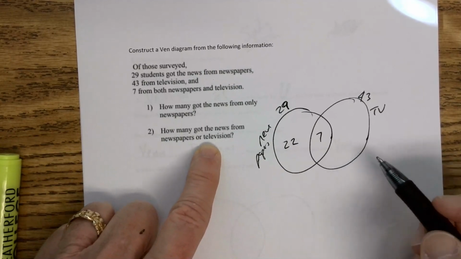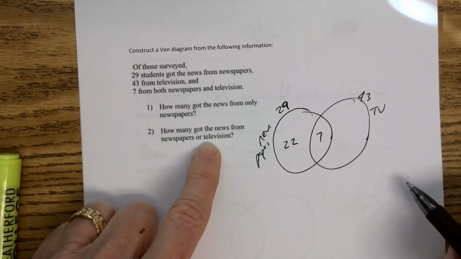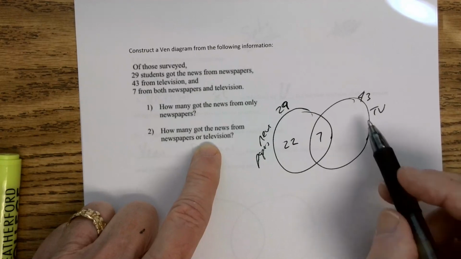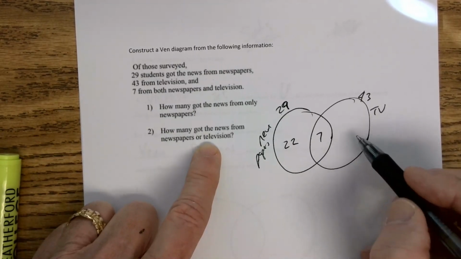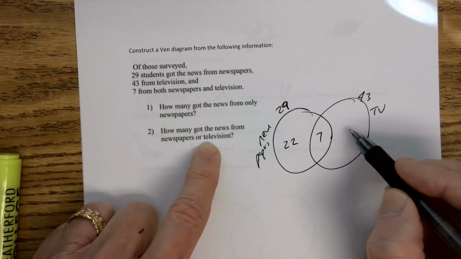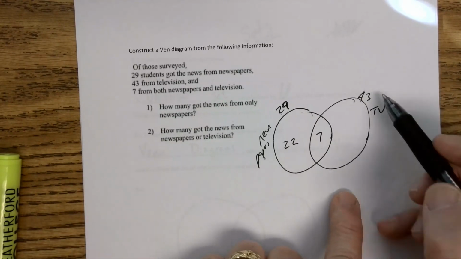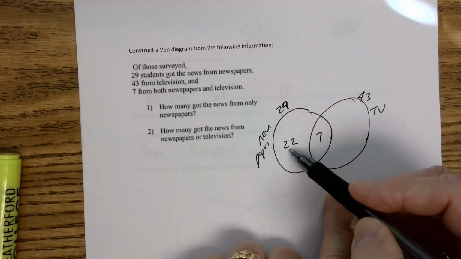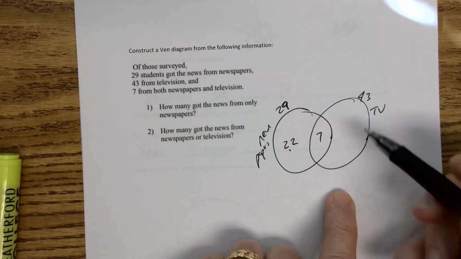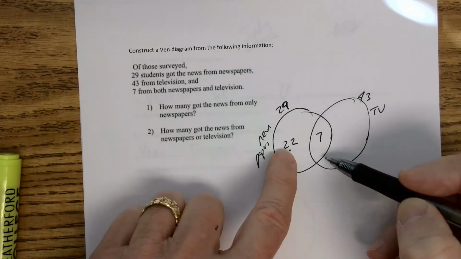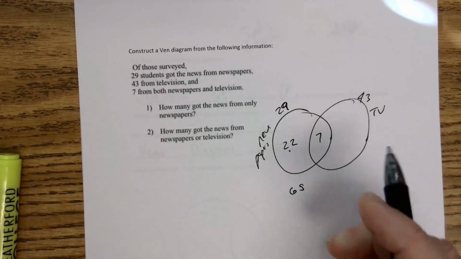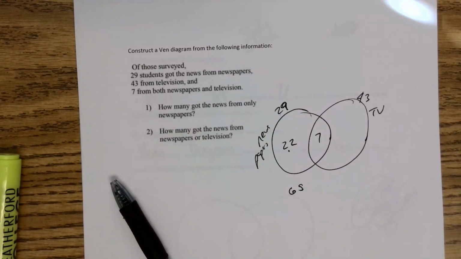Newspapers or television. Here we go, last one. Or, you had them all together. We don't know this one. Do 43 minus 7? Do 43 plus the 22. Do all 43 plus the 22, which would be 65. Good stuff right there.